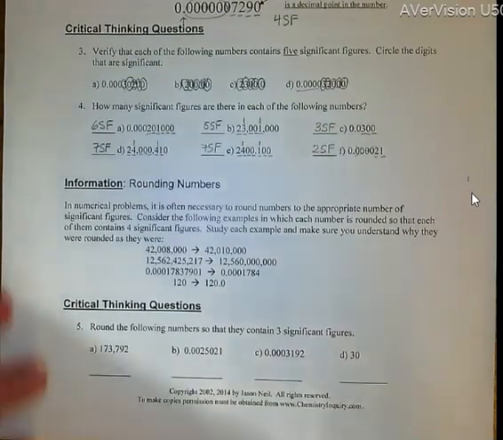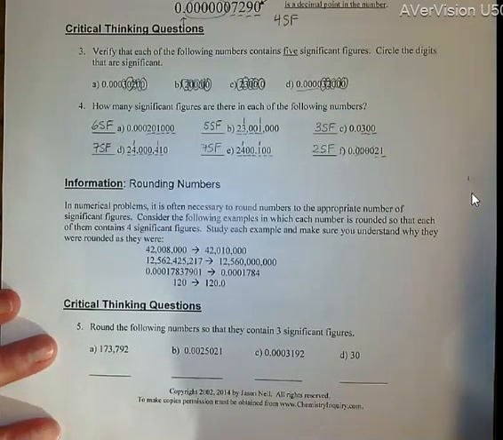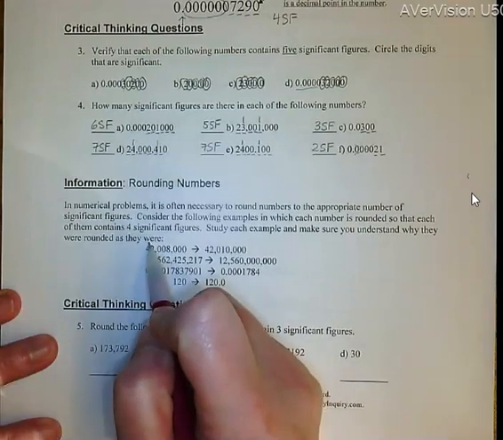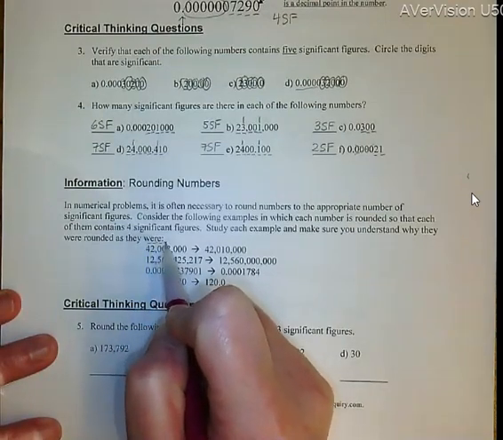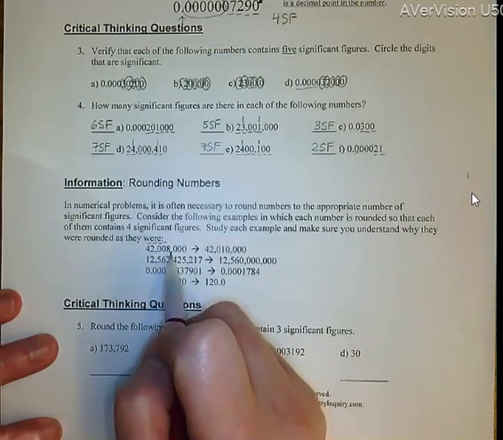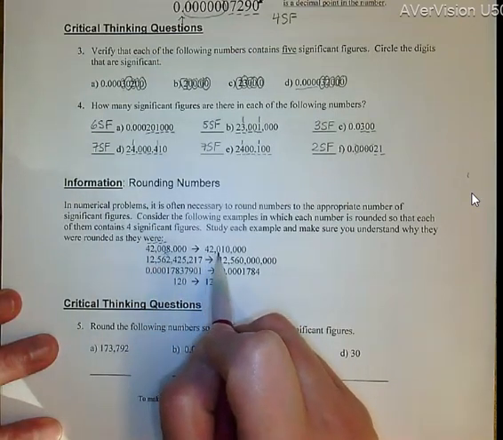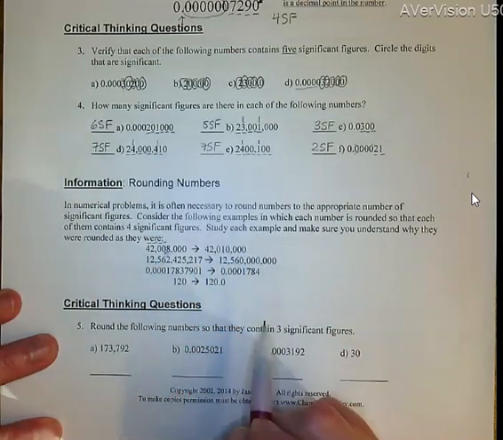Rounding numbers. In numerical problems, it is often necessary to round numbers to the appropriate number of significant figures. Consider the following examples in which each number is rounded so that each of them contains 4 significant figures. Study each example and make sure you understand why they were rounded as they were. Right, so 1, 2, 3, 4, that's where I need my 4 significant figures to be, and because this is an 8, that's going to make this go up. So it becomes 4, 2, 0, 1, 0, 0, 0, 0.